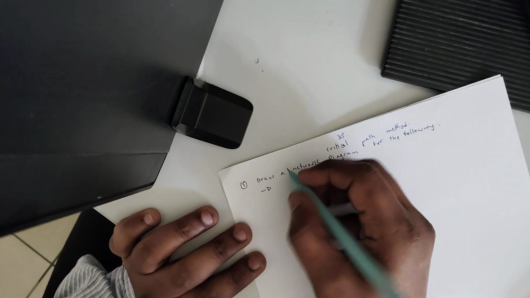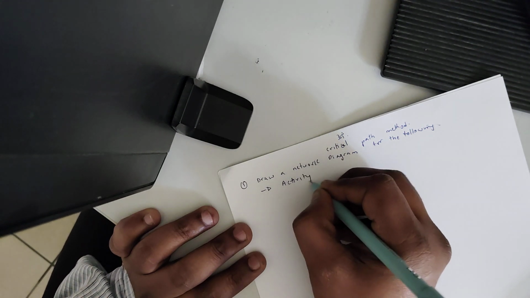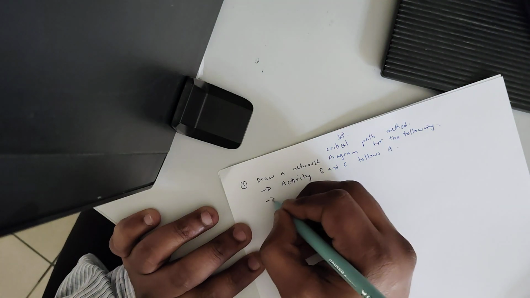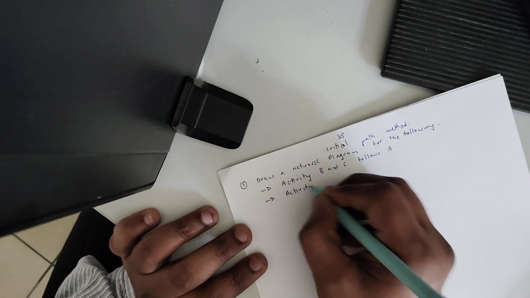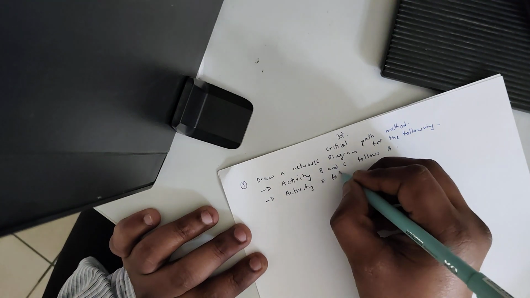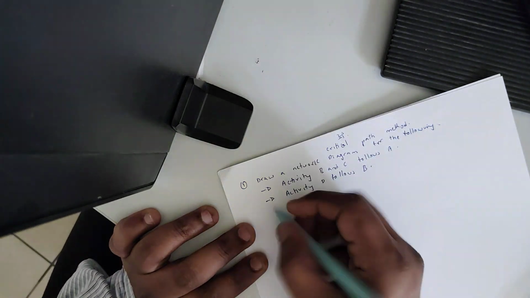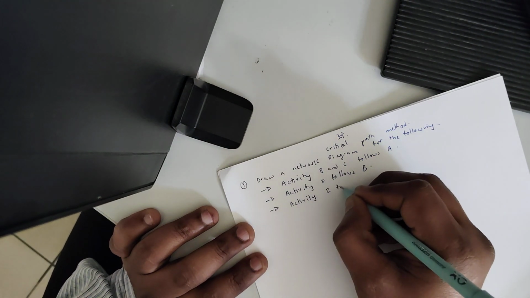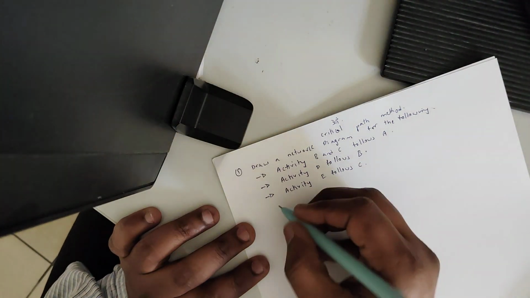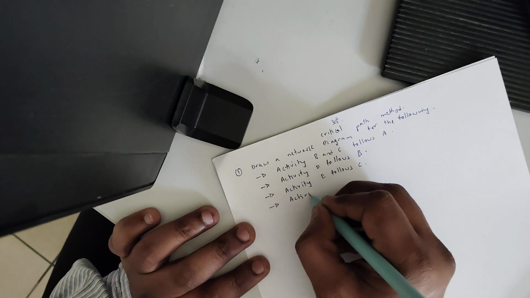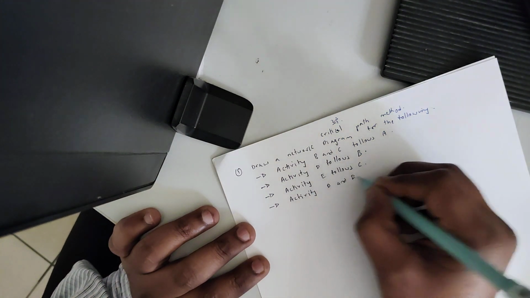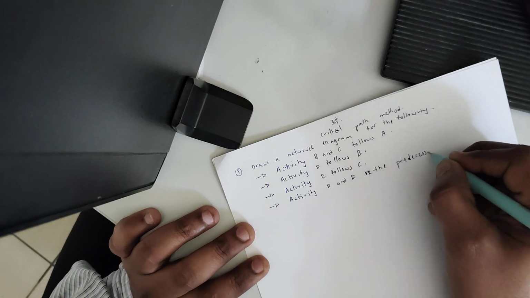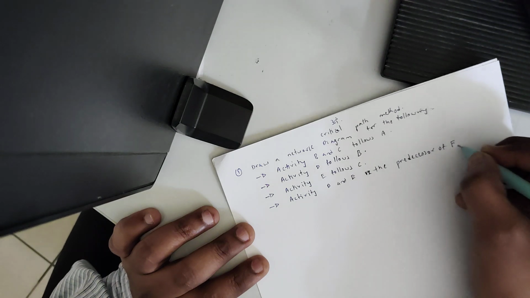The first point is given: activity B and C follow A. The second point is given: activity D follows B. The third point is given: activity E follows C. And the last point is given: activities D and E are the precedence of F. Is it fine?